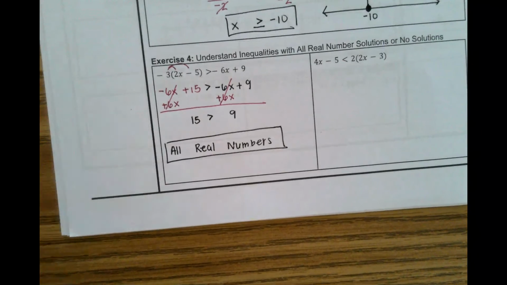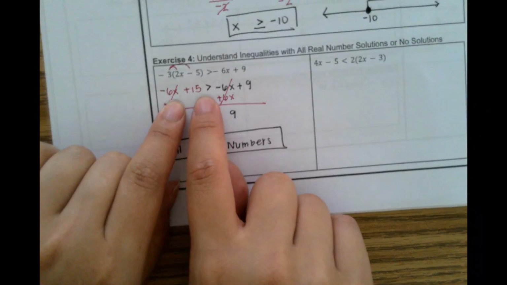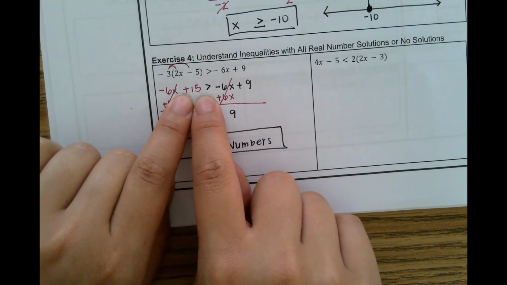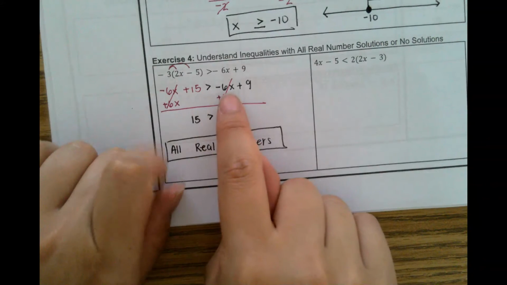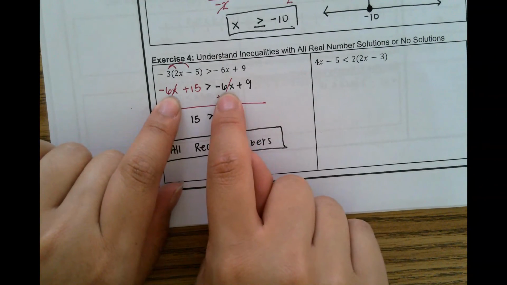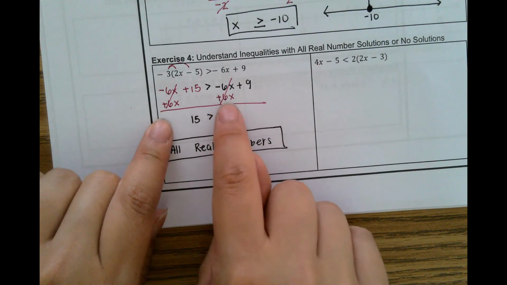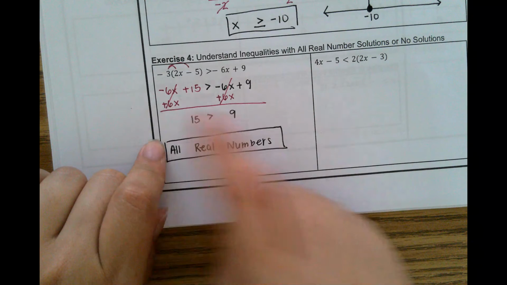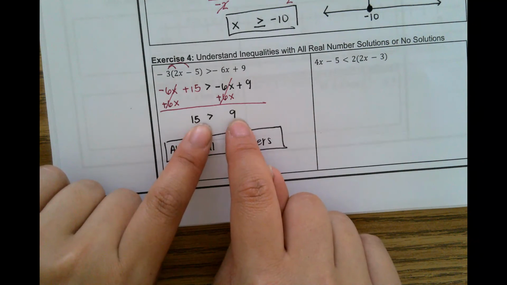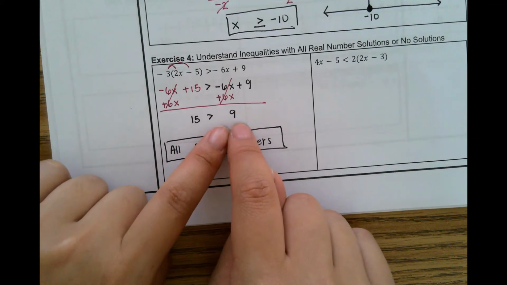Okay, so this is what you should have gotten. You should have distributed the negative 3. That would have given you negative 6x plus 15. Be careful of that sign. Then, since we have variables on both sides, I want to move it all to the left. Since this is a minus 6x, I'm going to move this over by adding 6x. What ends up happening is I am left with 15 is greater than 9. 15 is always greater than 9.